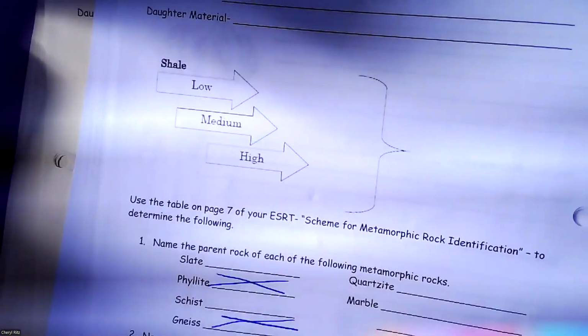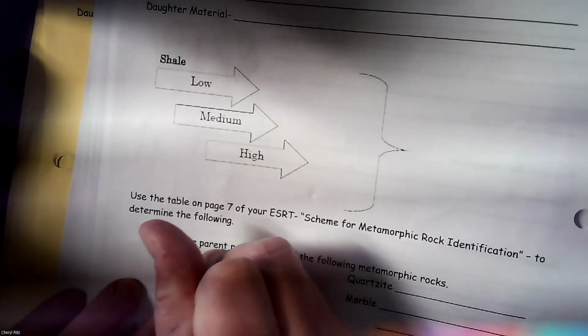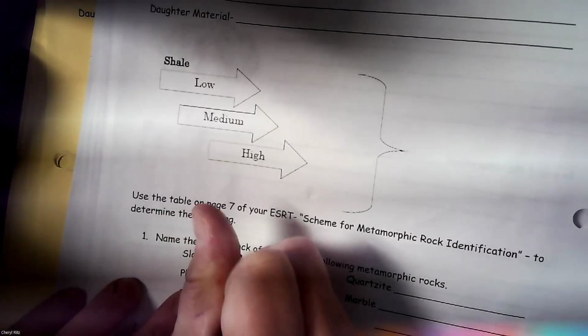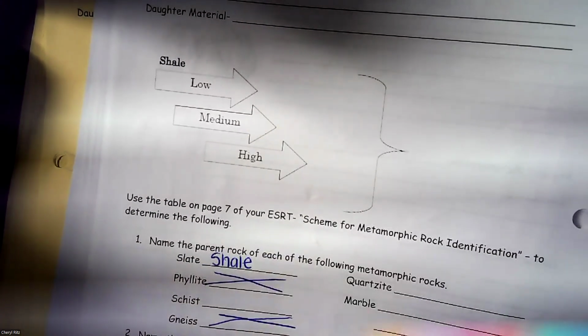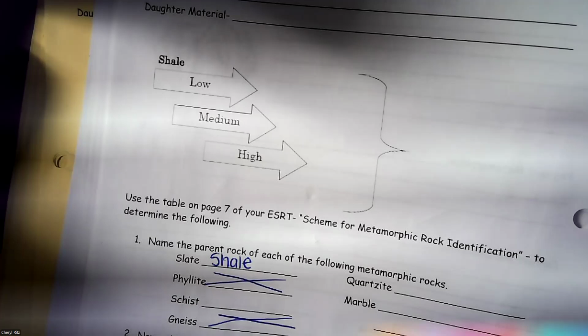That means you give shale some heat and pressure, it will turn into slate. See if you can do schist, quartzite, marble, and metaconglomerate. Metaconglomerate needs you to use your brains, though. So get those right off the comment section for all of those.